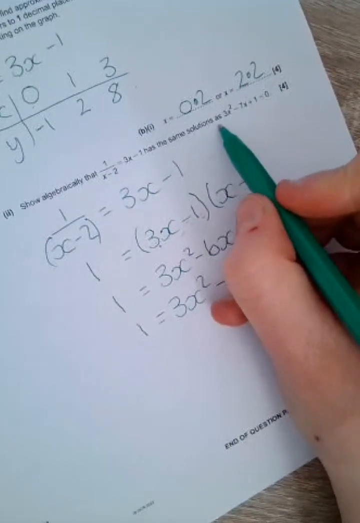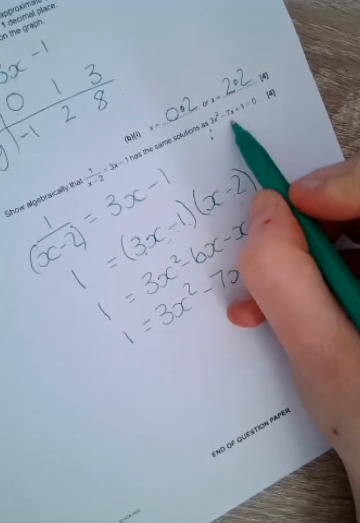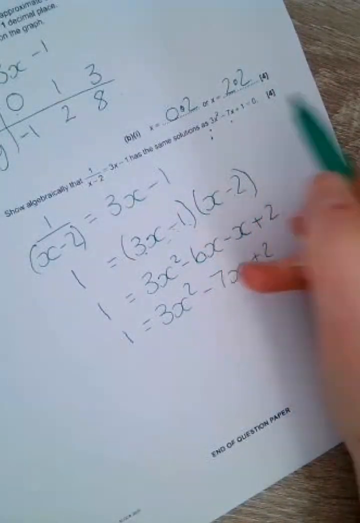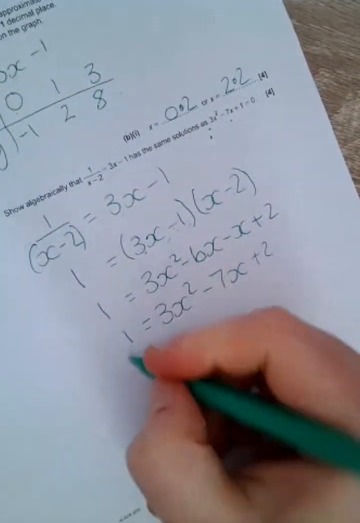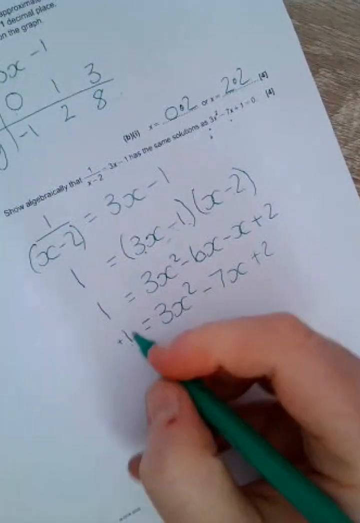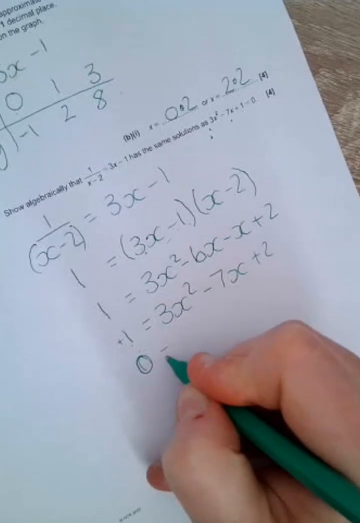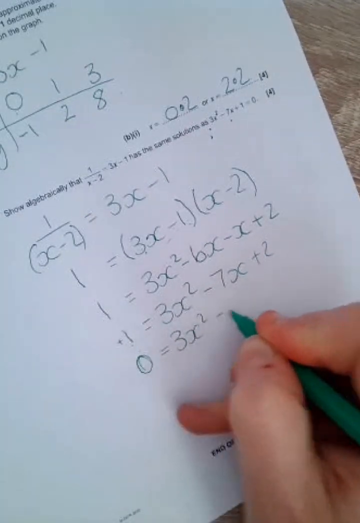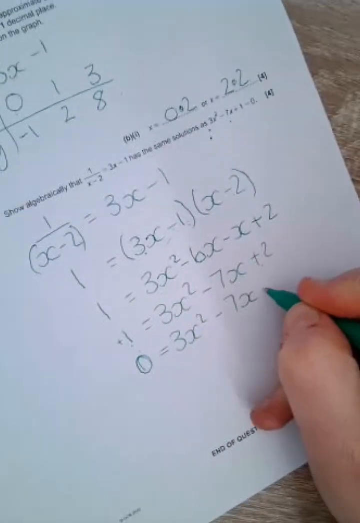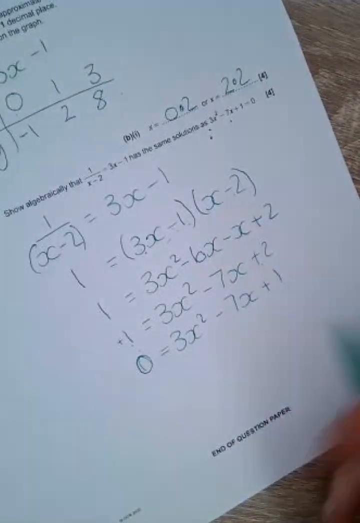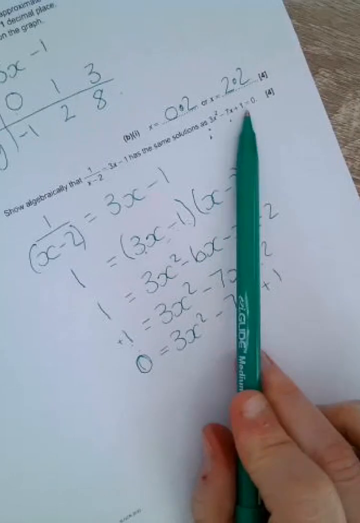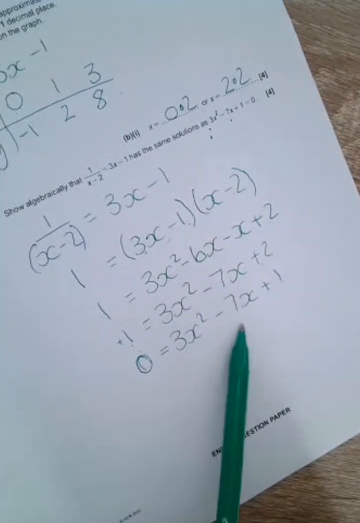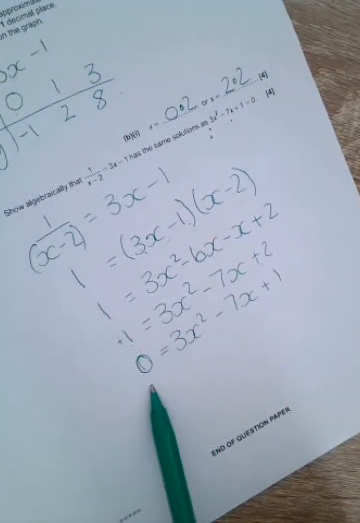So we're most of the way there now. We've got 3x squared, we've got minus 7x, and the last bit is 1 and equal to 0. So that's this problem here. So if this at the moment is positive 1, take 1 from each side, 0 equals 3x squared minus 7x, and 2 take away 1 is 1. And that's shown it there. So 3x squared minus 7x plus 1 is equal to 0.